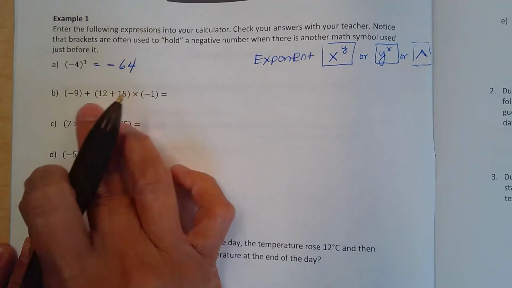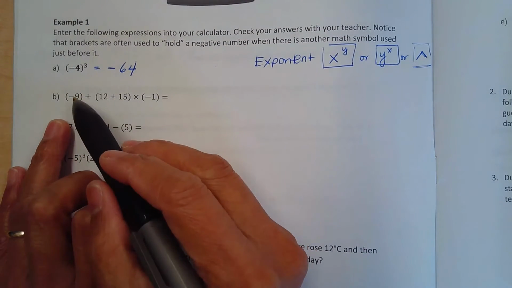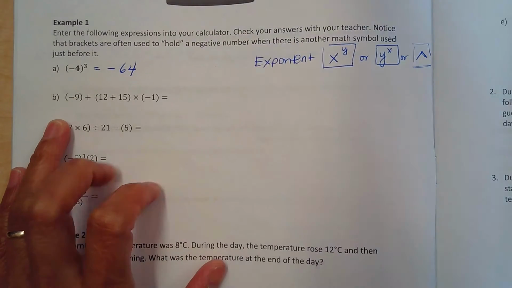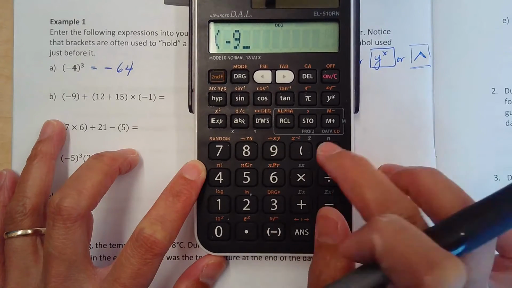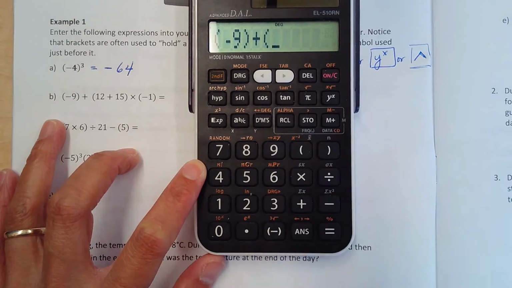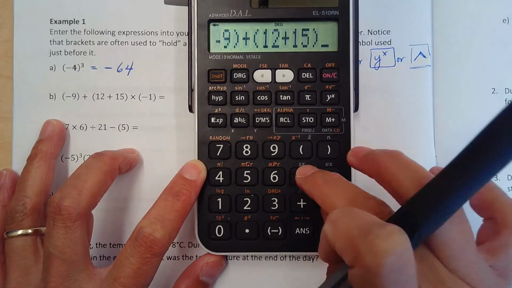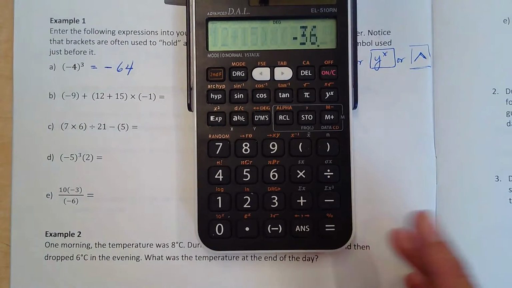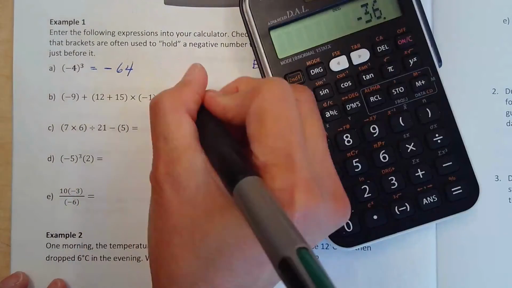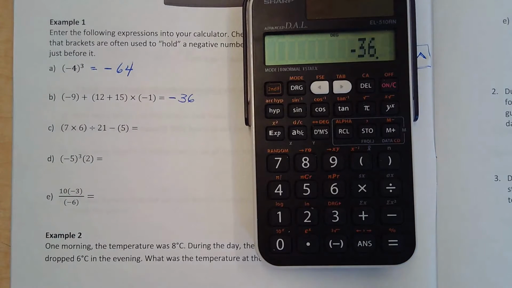Okay, let's try. And I know some people tried this one already. So let's go ahead and try that. We're just gonna try doing this all at once. Okay, so it's going to be brackets -9 plus 12 plus 15 times -1. Okay, I got a -36. So go ahead, try it on your own. See if you get a -36 on your calculator.